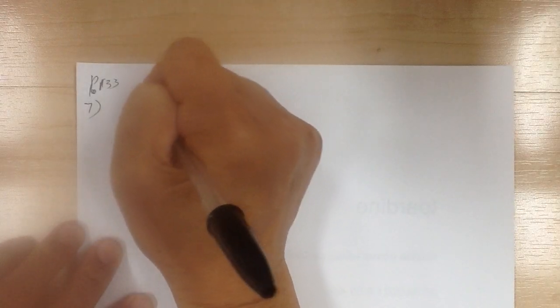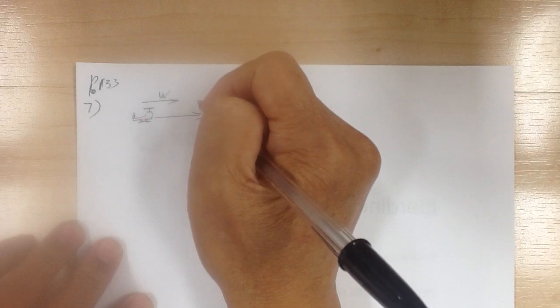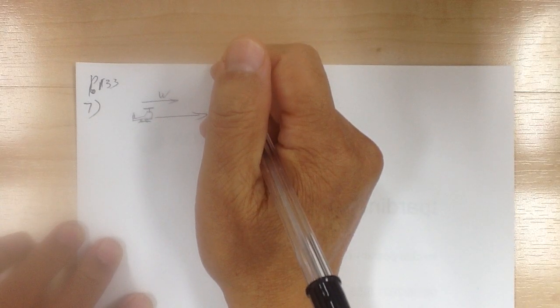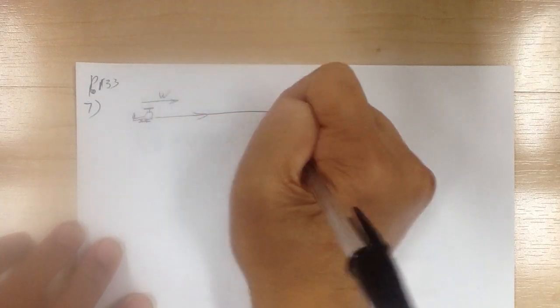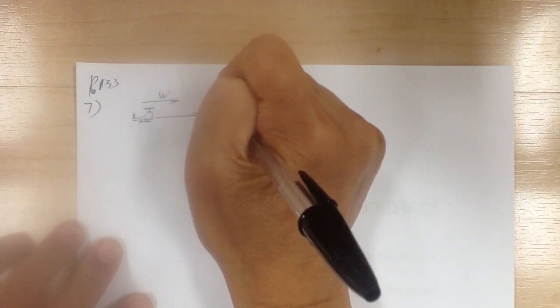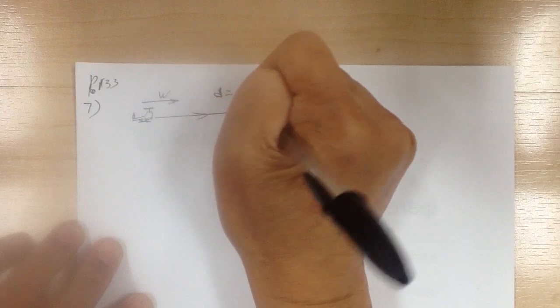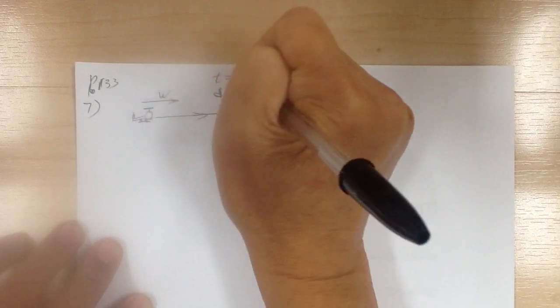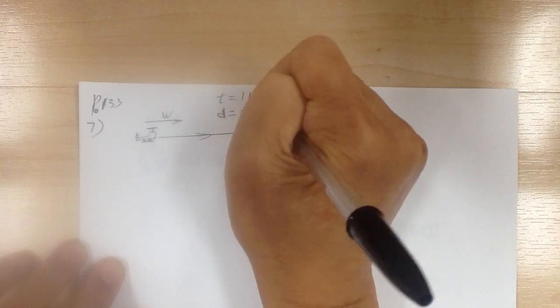Okay, with the tailwind, so this is going, and the tailwind is going the same direction. A helicopter with a tailwind travels a distance of 300 miles, and the time is equal to 1 hour and 40 minutes.